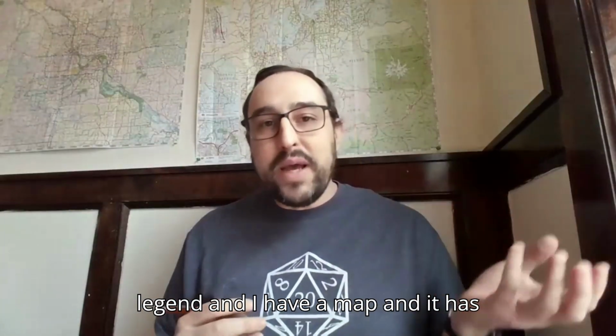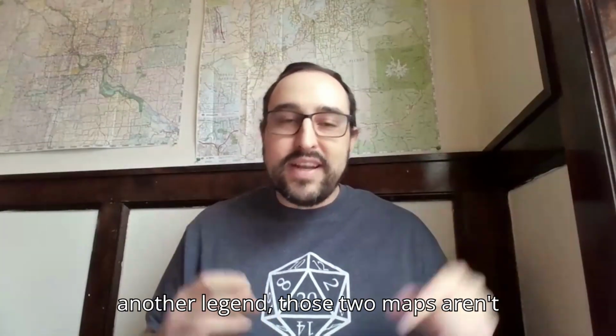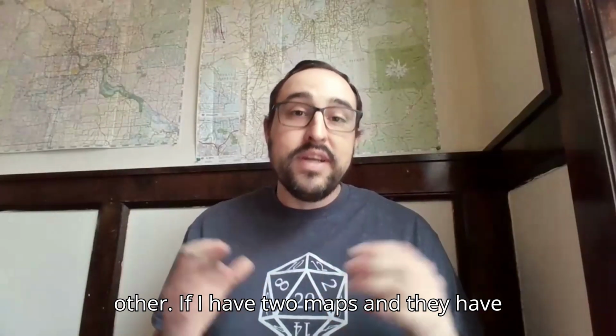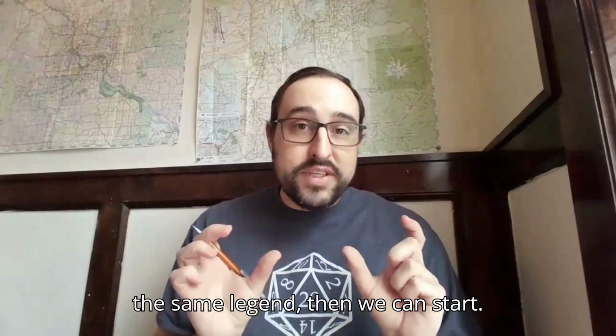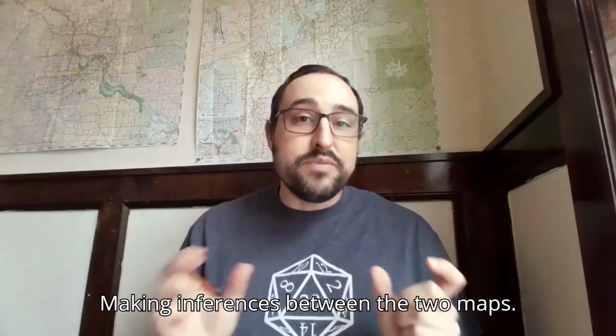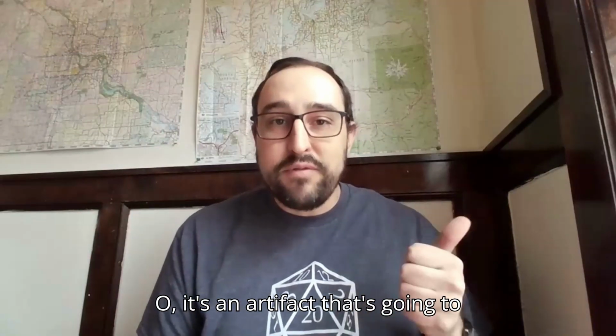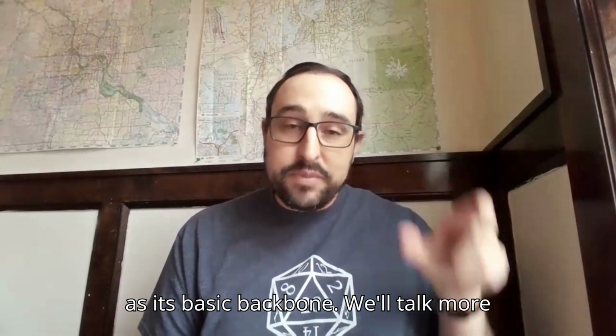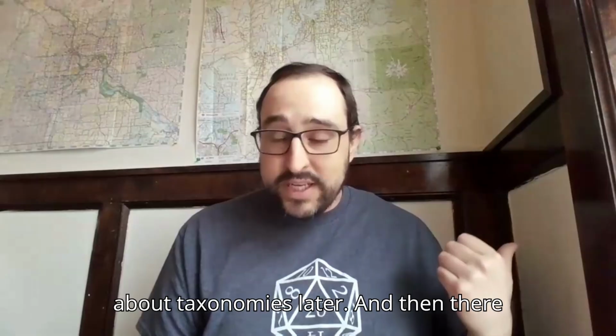So, for example, if I have a map and it has a legend, and I have a map and it has another legend, those two maps aren't necessarily going to be talking to each other. If I have two maps and they have the same legend, then we can start making inferences between the two maps. So, it's an artifact that's going to represent things, and it has a taxonomy as its basic backbone. We'll talk more about taxonomies later.